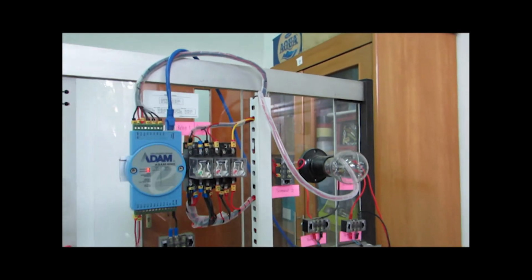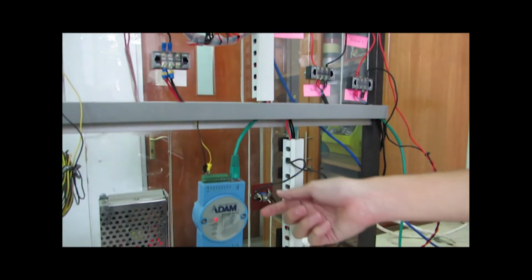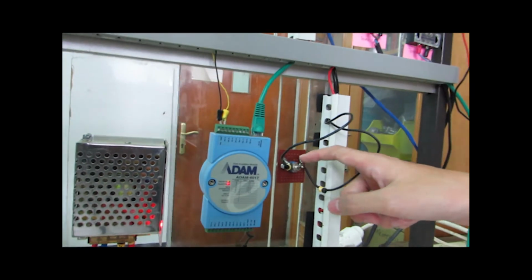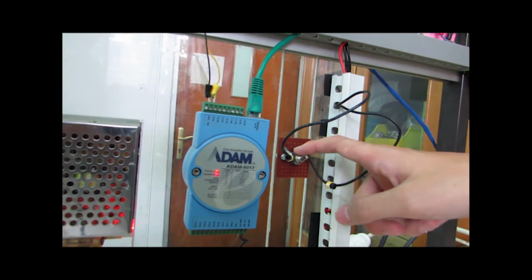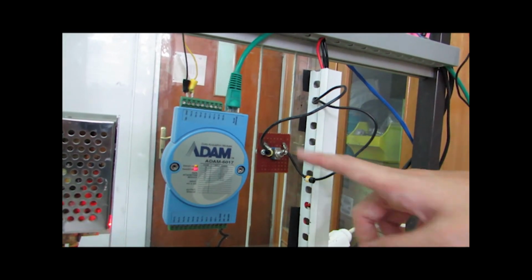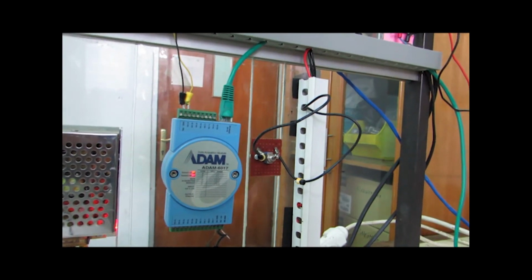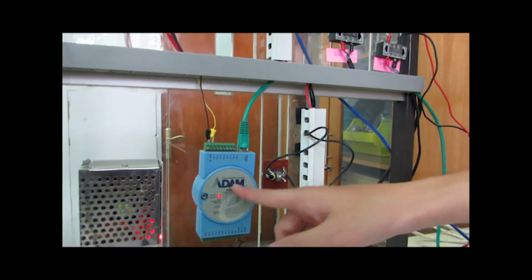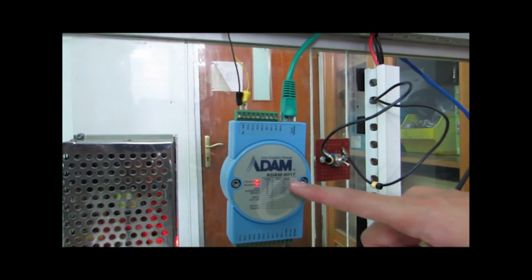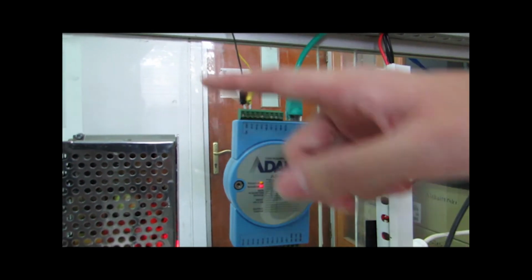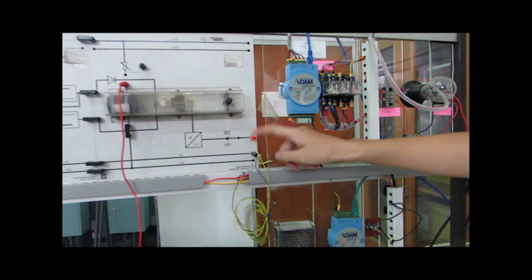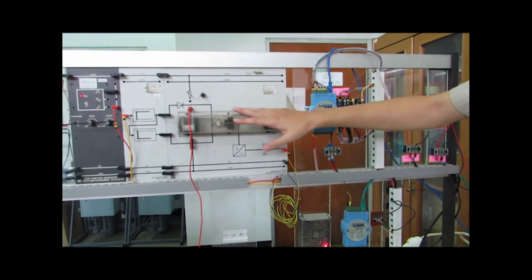And this is a maintenance switch. When we turn on the maintenance switch, it will disable the buttons in the human-machine interface and all the plant will shut down. And this is the Adam 6017. It's used to measure the temperature from this room plant heater.